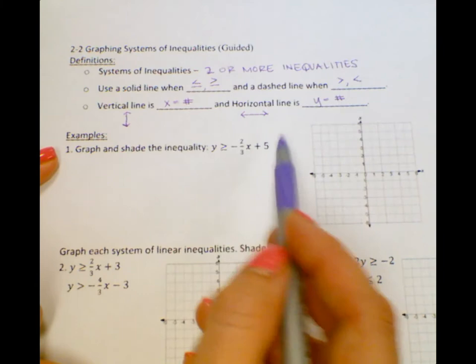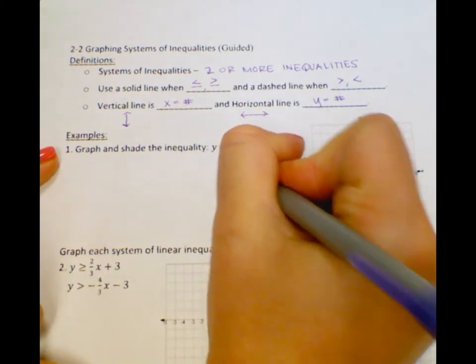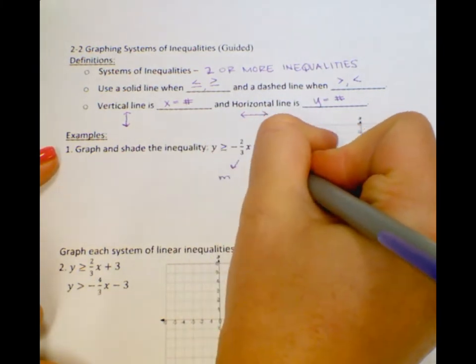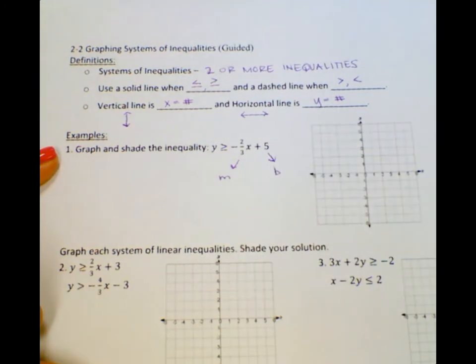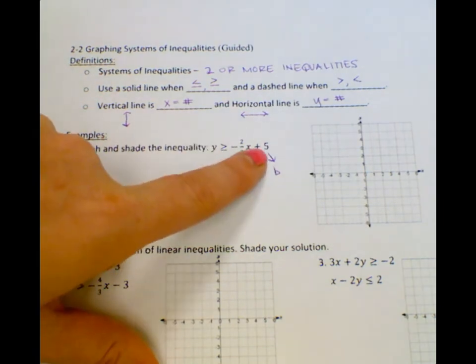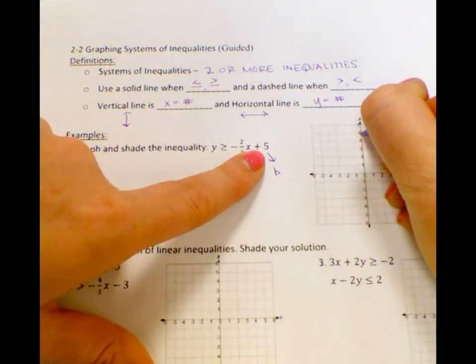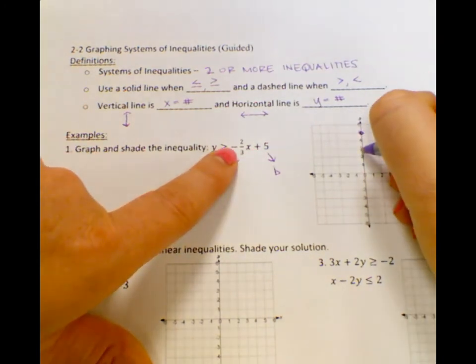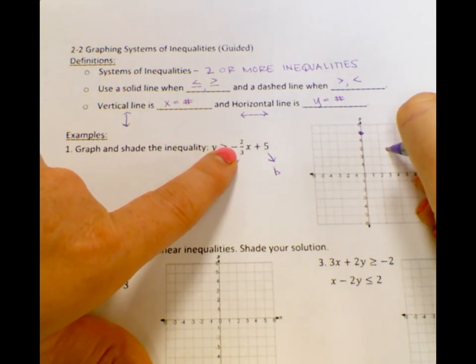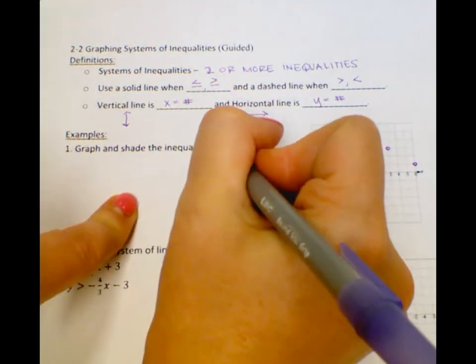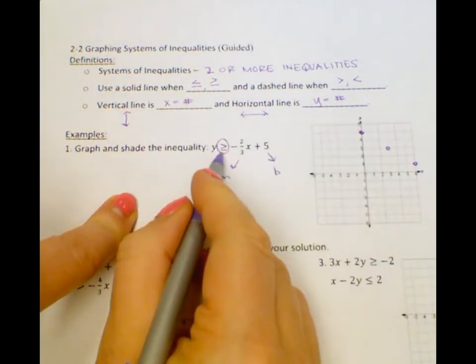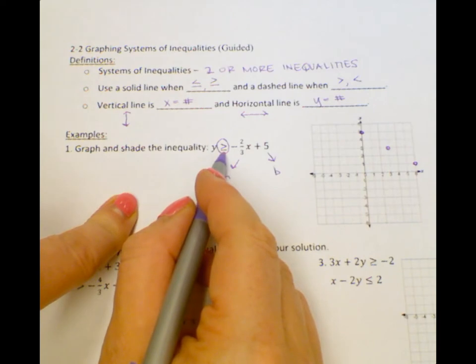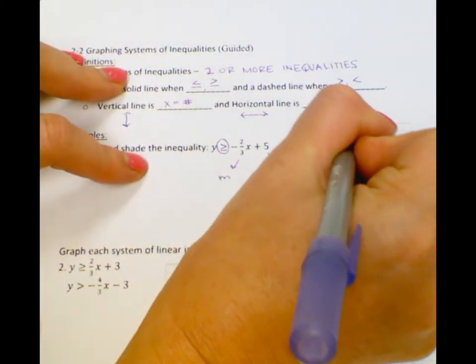So remember, when we graph things, this is our slope, so I'm just going to put an m, and this is our y-intercept. Remember, this was the last thing I taught you guys: we always start with the y-intercept, right at 5. And you do what the slope tells you to do. The slope says go down 2 over 3. Down 2 over 3. And then, because this inequality has the line under it, we know we are going to do a solid line.